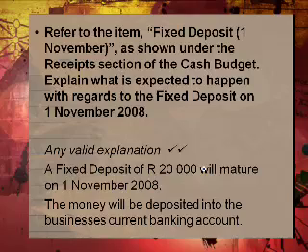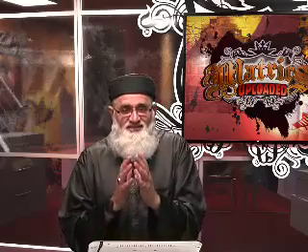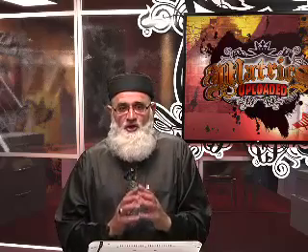What is a cash budget? A cash budget is a forecast of future receipts and payments. Clearly identify that this is what a cash budget is all about.